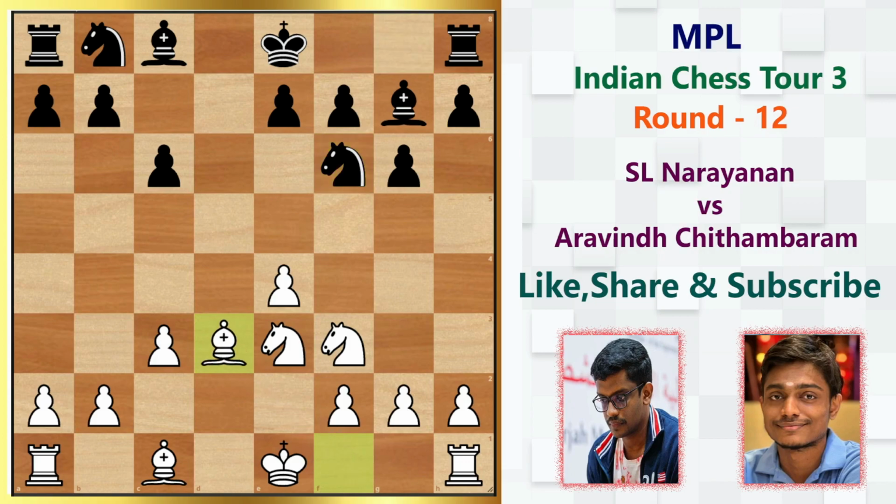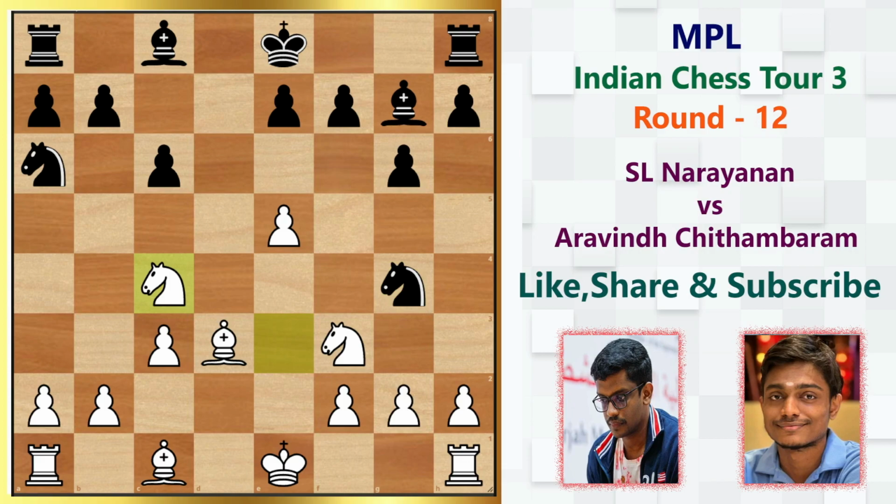So bishop d3, natural move. Knight a6 and we have e5 hitting the knight. And we have knight to g4 and now the pawn is hit twice, so he goes knight c4 and in this position Aravindh plays the move knight c5.